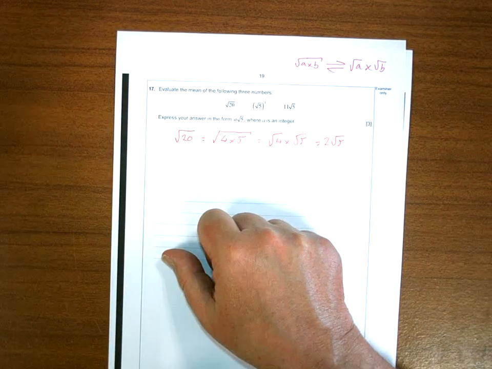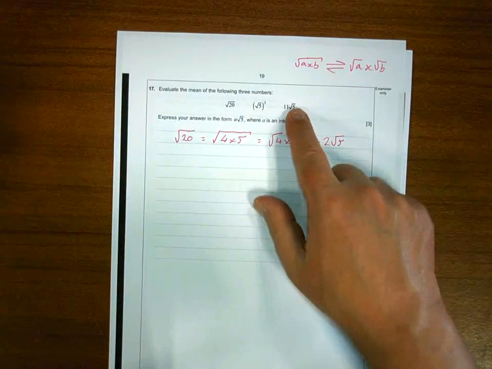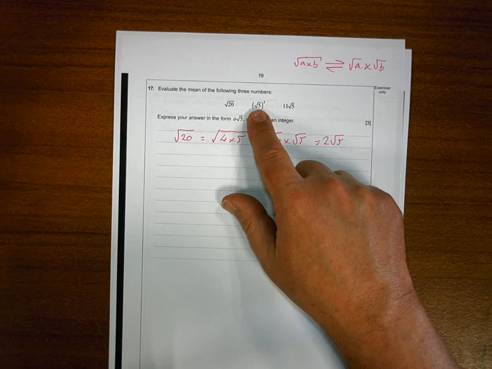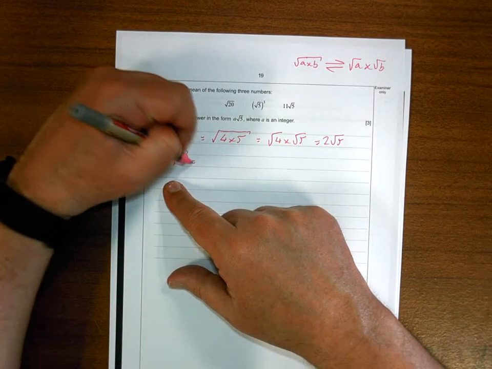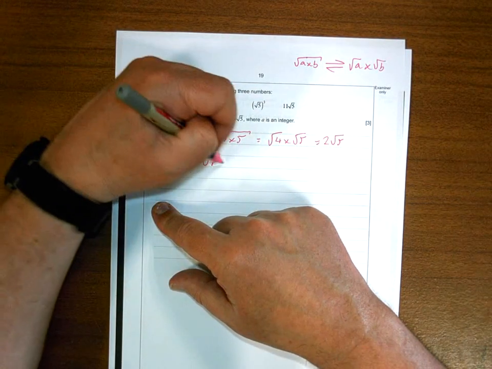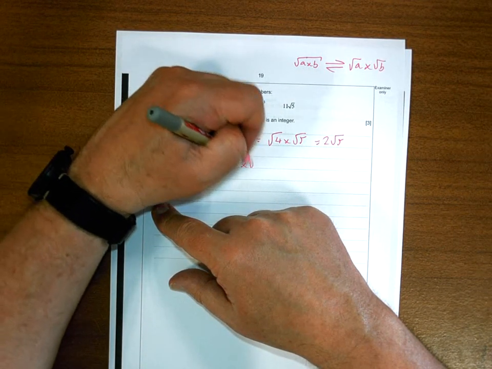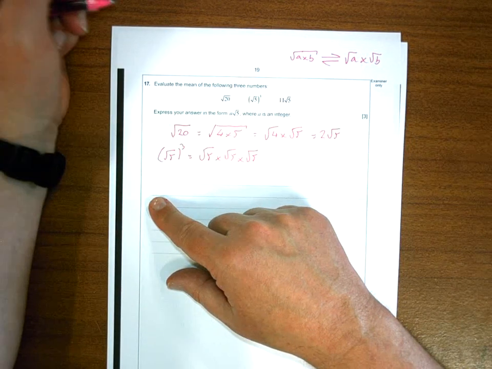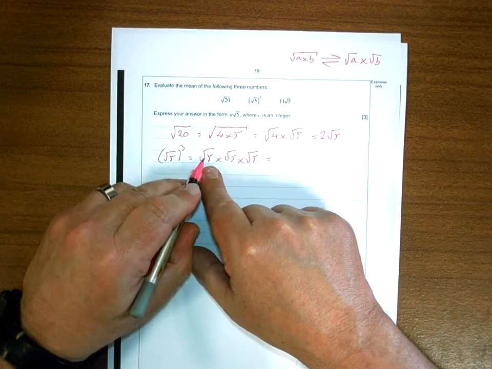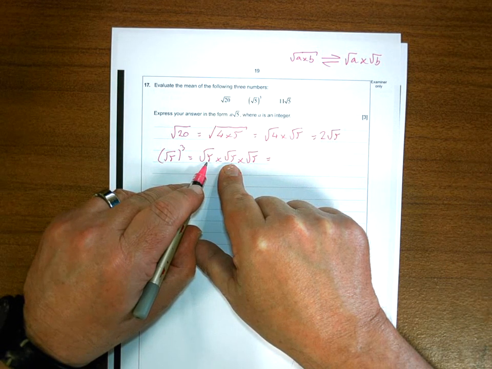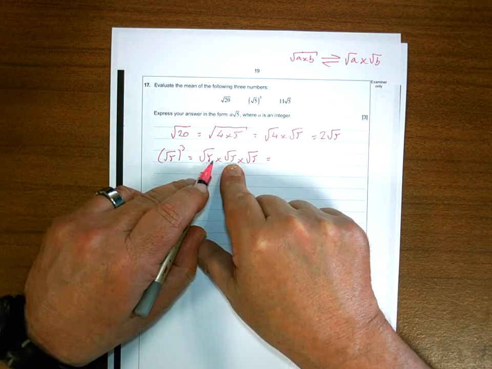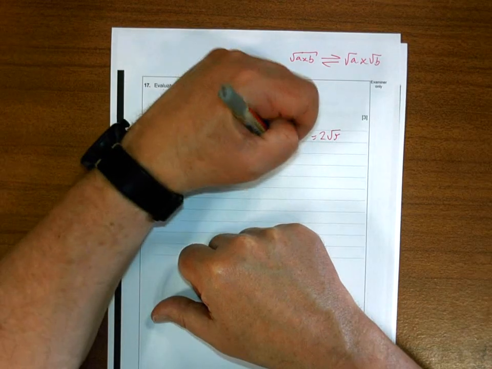So now I can add 11 root 5 and 2 root 5. I've just got to deal with this. Root 5 cubed is root 5 times root 5 times root 5. When you multiply a square root by another square root of the same thing, then that just becomes the square root of 25, which is 5. So that is in fact the same as 5 root 5.